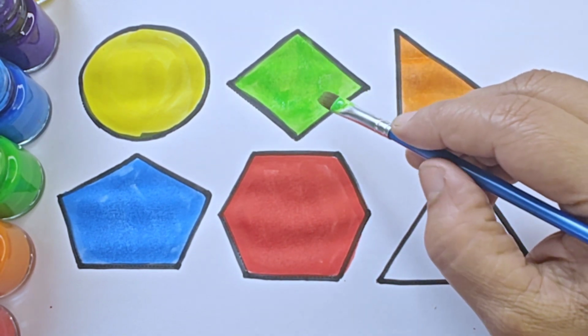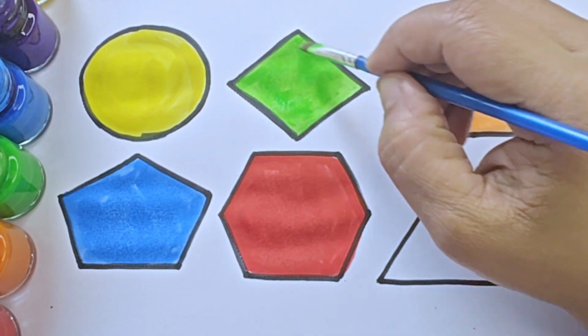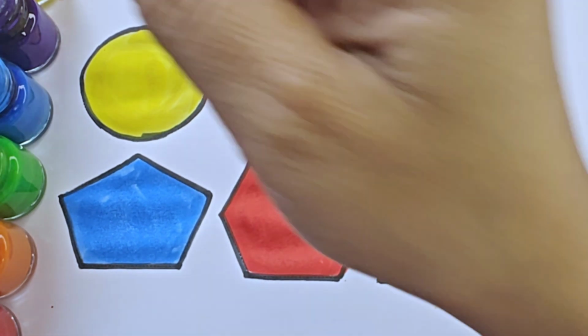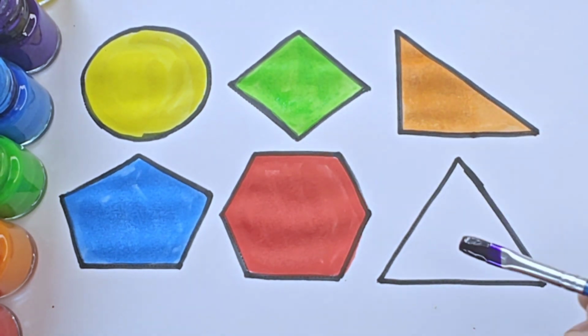It is rhombus or diamond. It has 4 sides. 1, 2, 3, 4. 4 sides. This is violet color.